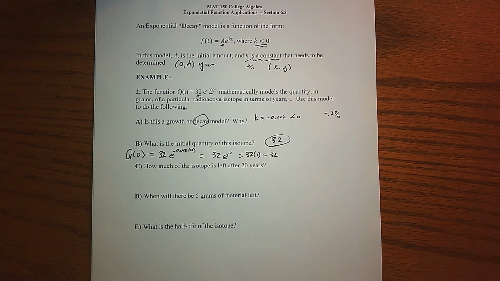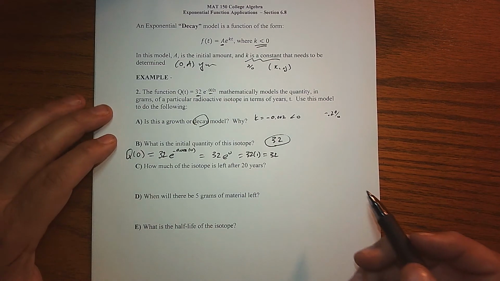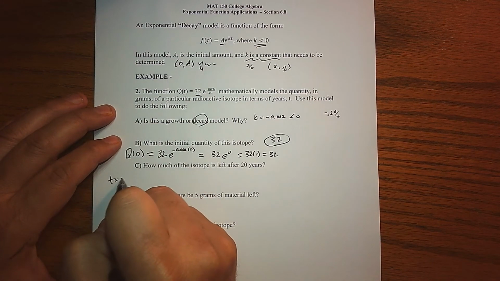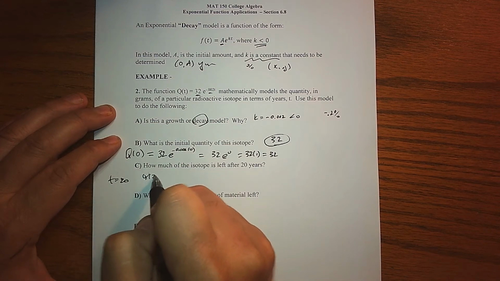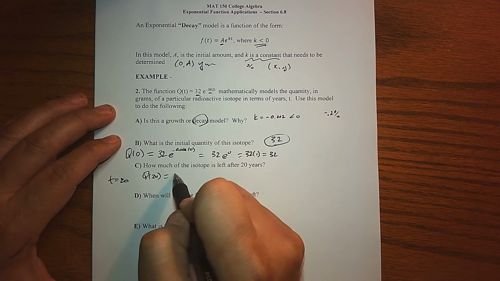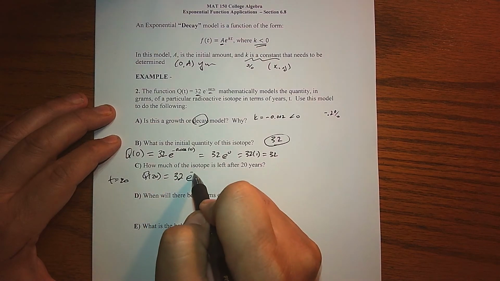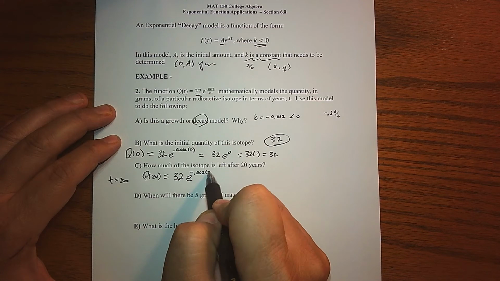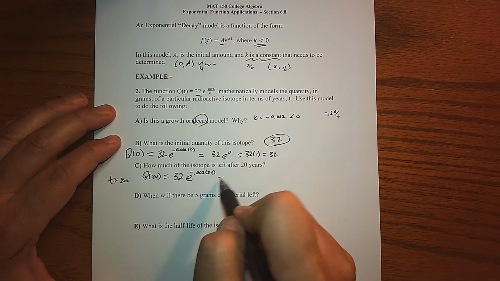How much of the isotope is left after 20 years? Well, in this case, t is equal to 20. And so we just basically evaluate what's the function value at 20. So plugging that in, we get 32 e to the negative 0.002 times 20. And I'm just going to go ahead and put it in the calculator.